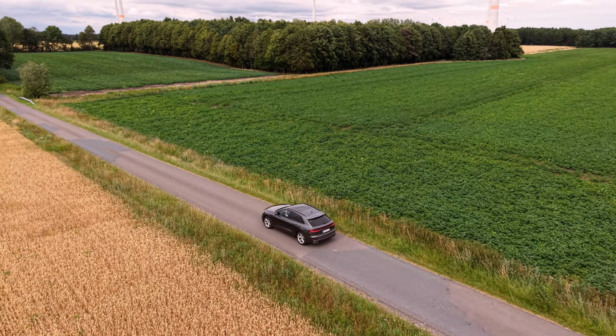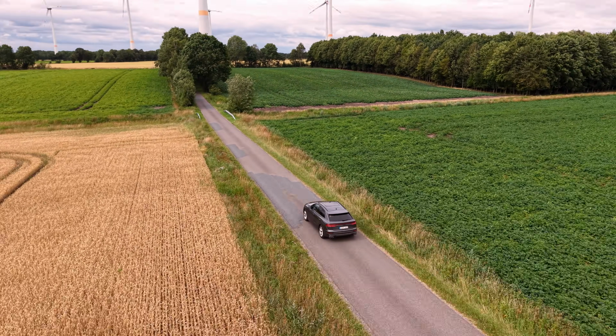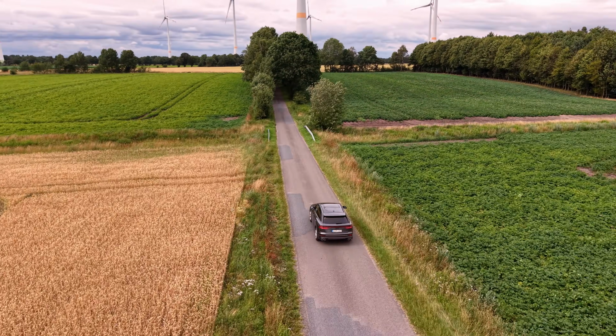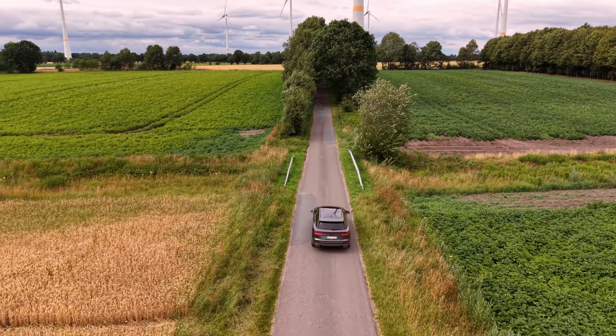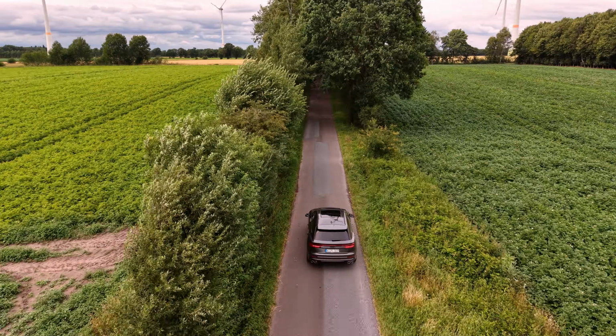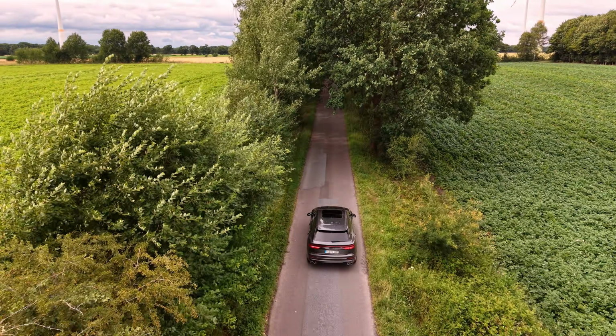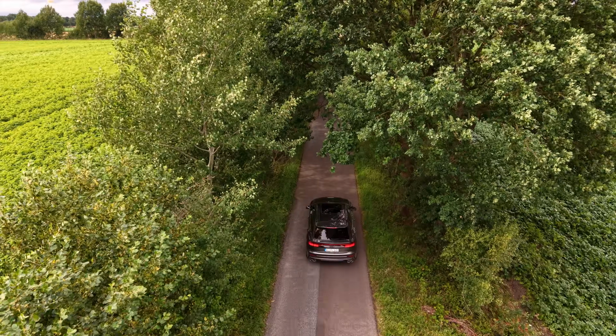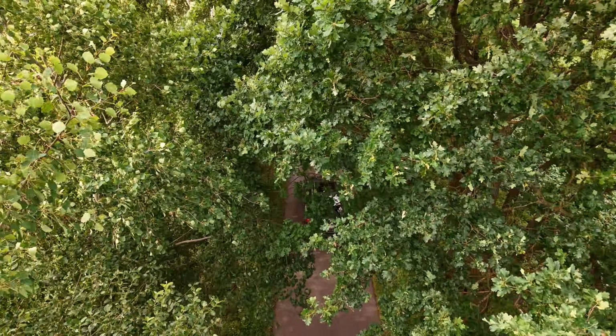To wrap things up, I just have to show you this absolutely insane stress test of obstacle avoidance while using ActiveTrack. Seriously, watch this closely. I was sweating bullets the whole time and it took everything in me not to take control manually. This is pure madness. Just watch.